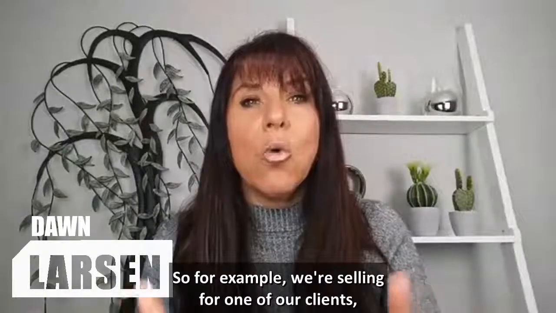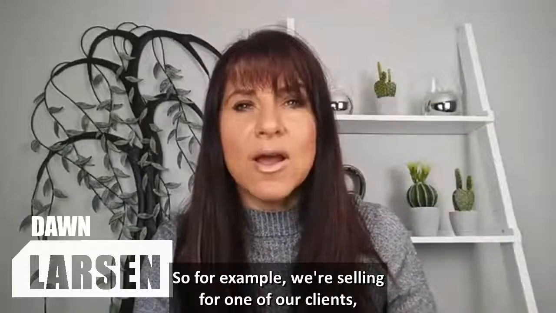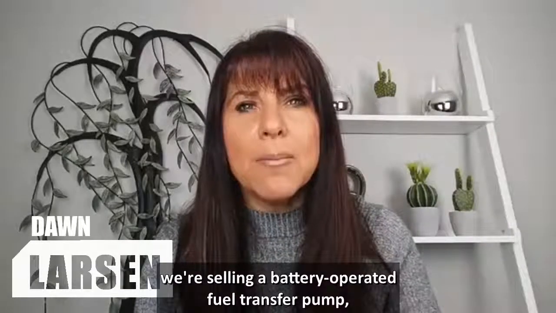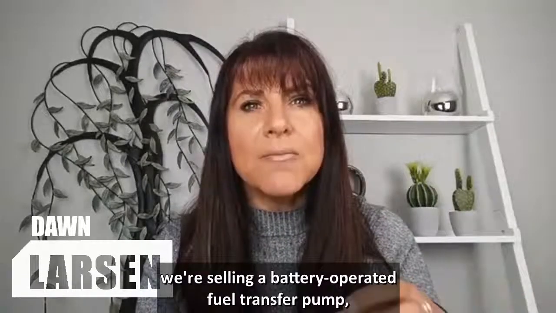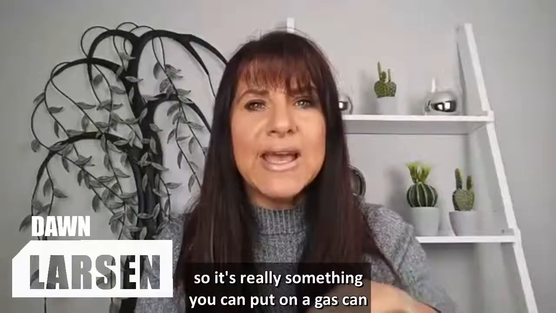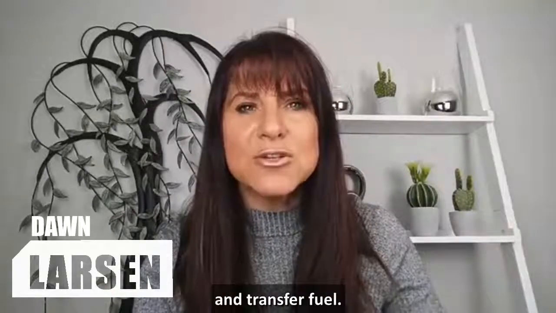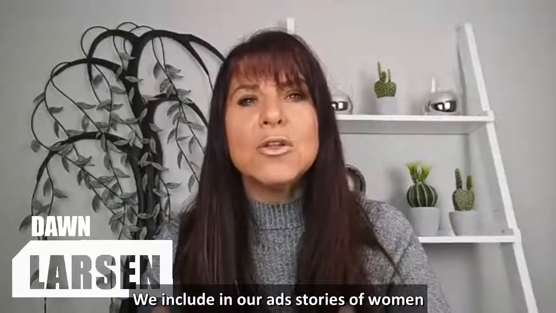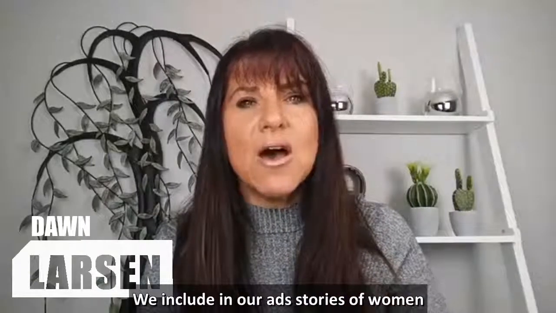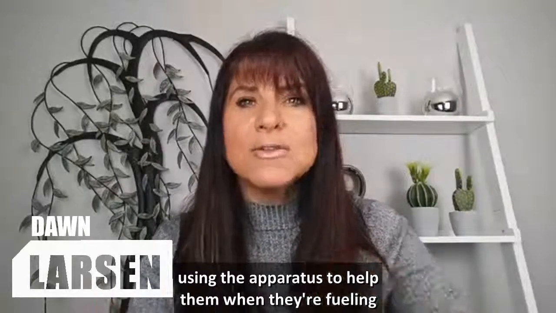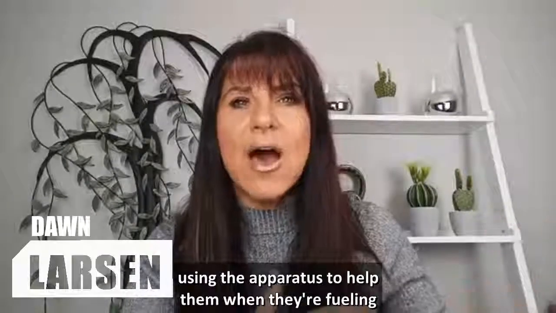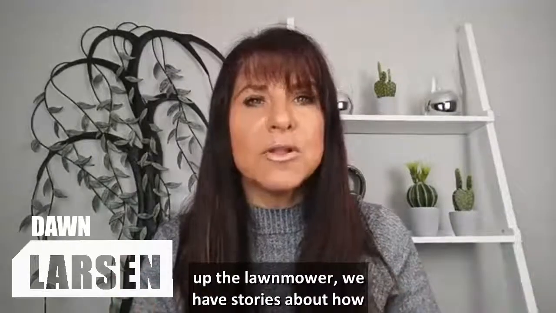So for example, for one of our clients, we're selling a battery operated fuel transfer pump. So it's really something you can put on a gas can and transfer fuel. We include in our ads stories of women using the apparatus to help them when they're fueling up the lawnmower.